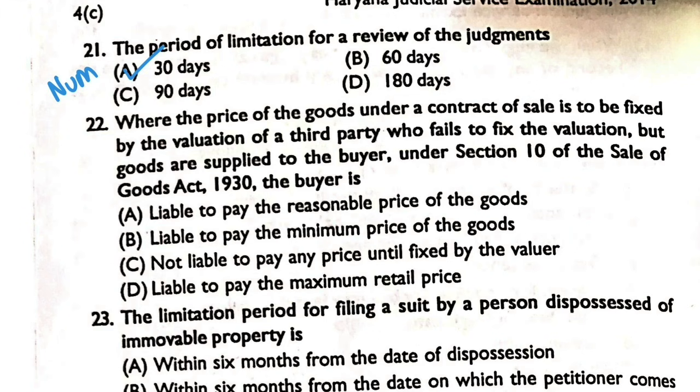Question 22, where the price of goods under contract is to be fixed by valuation of a third party who fails to fix the valuation but goods are supplied to the buyer under section 10 of the Sale of Goods Act, the buyer is liable to pay the reasonable price of goods. That is option A. Now this is clearly a Bare Act based question. They even mention the section in it. So if you've done section 10, you should be able to answer it.